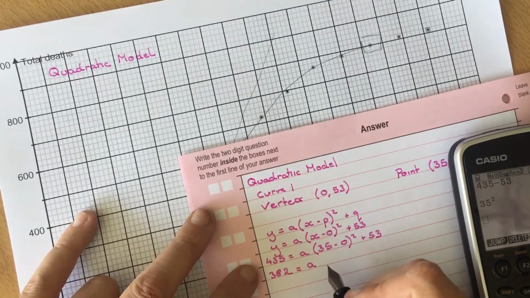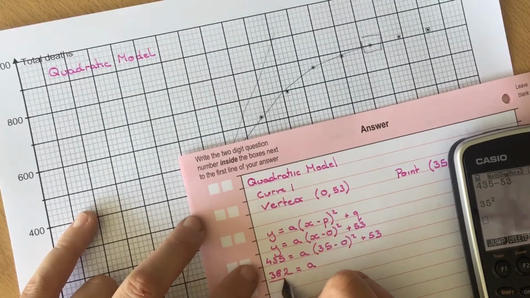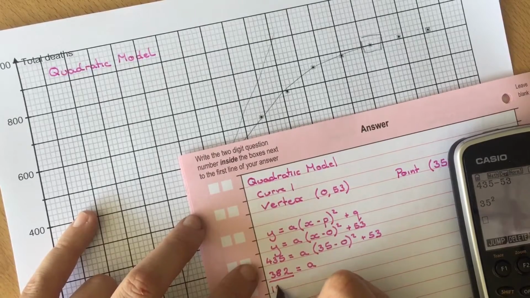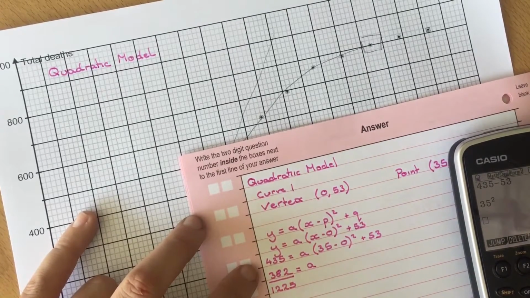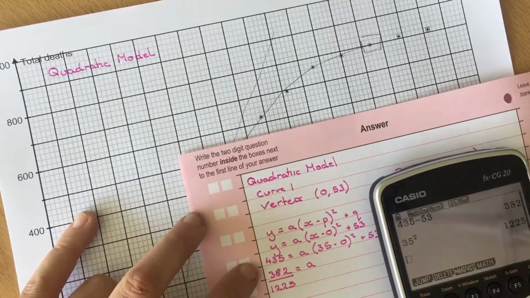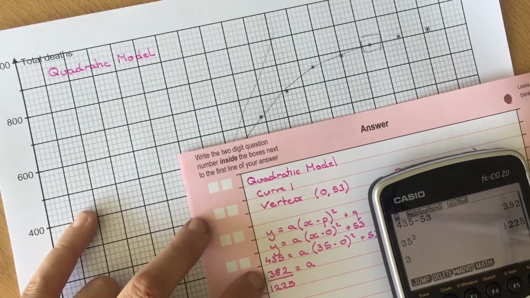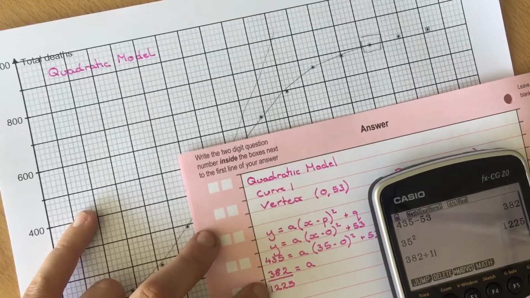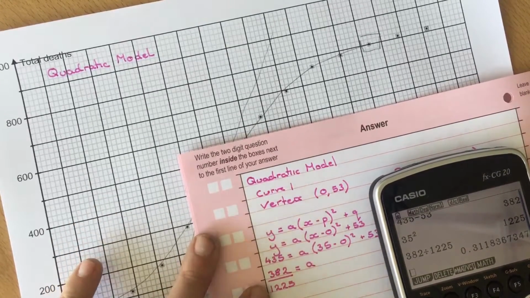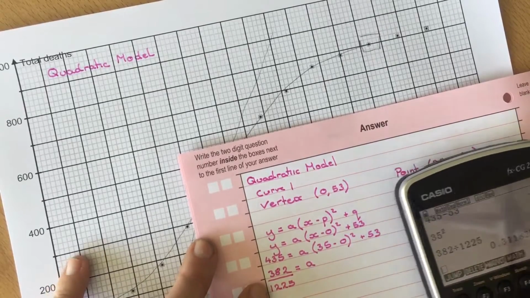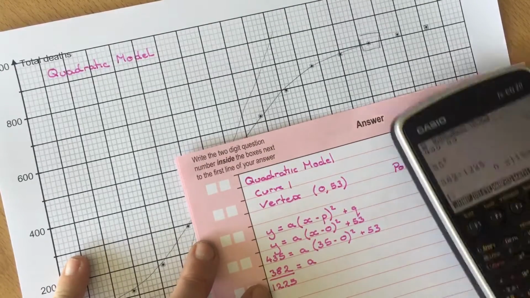So if we divide both sides by that, then a is going to be 382 divided by 1225. So a is 0.312 to three significant figures.